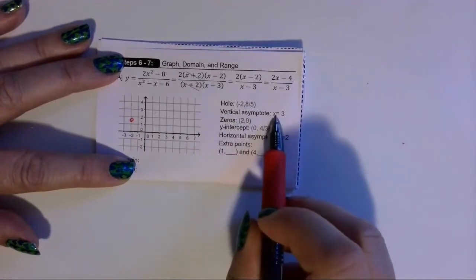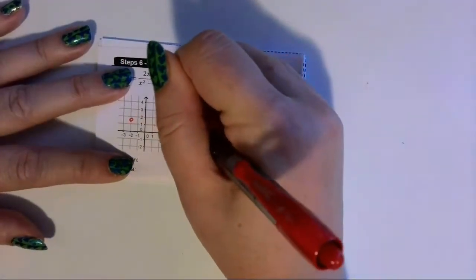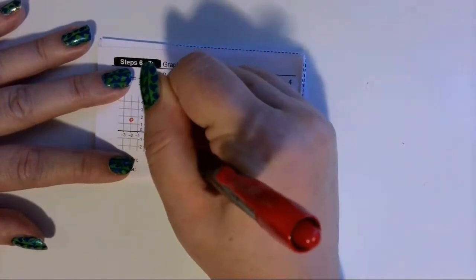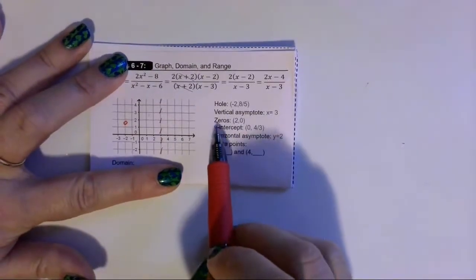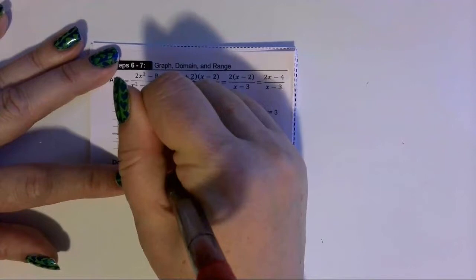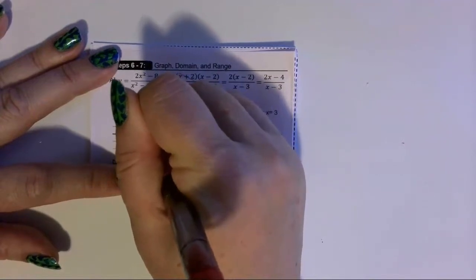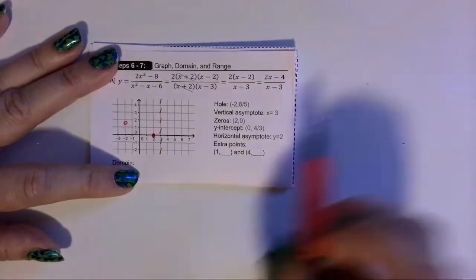Then we have a vertical asymptote at x equals 3. So remember, we use dashed lines for vertical asymptotes. Okay, and then we have a real zero at (2, 0). So that's going to be a closed circle for our x-intercept at 2 on the x-axis.